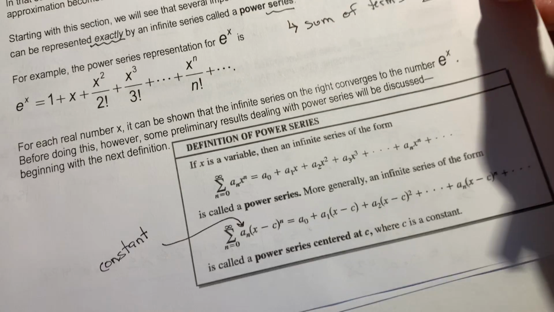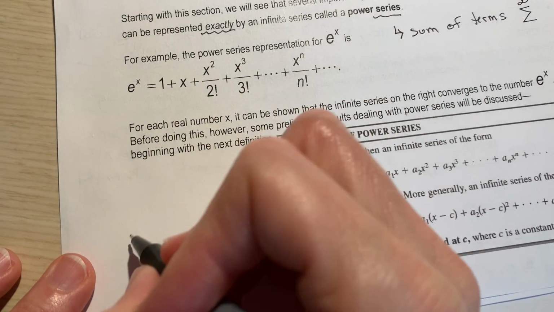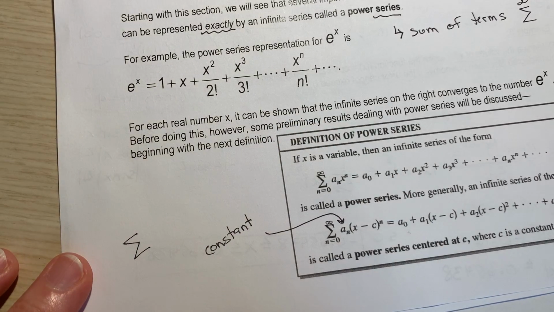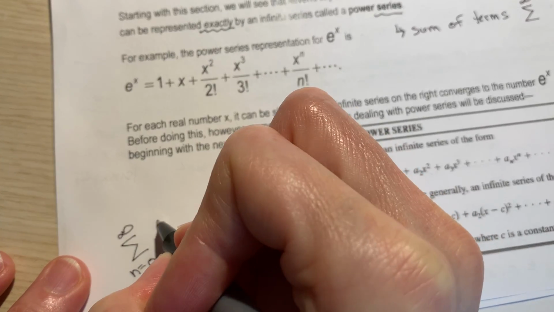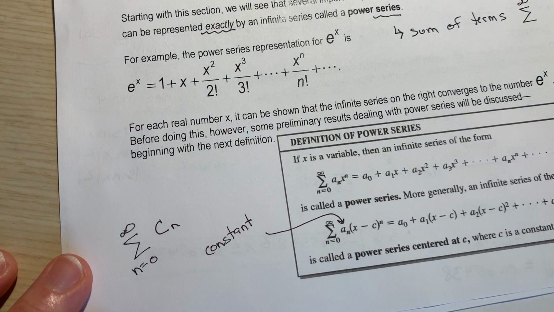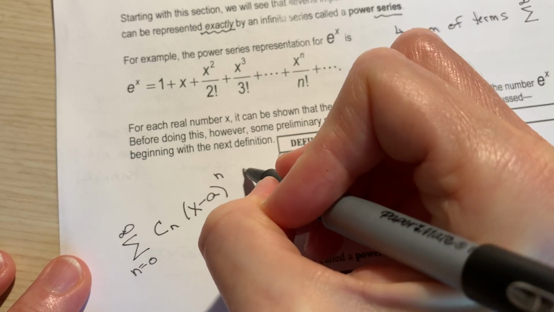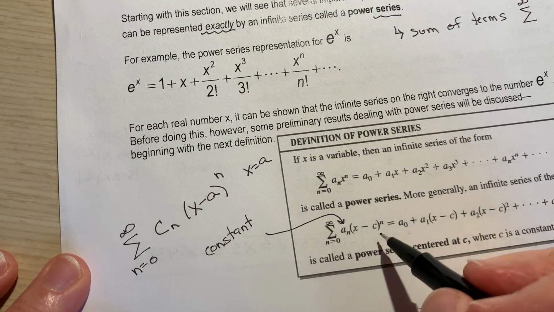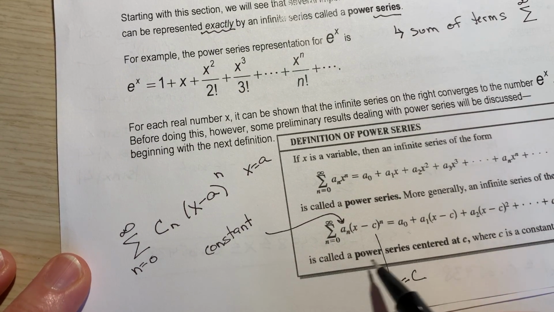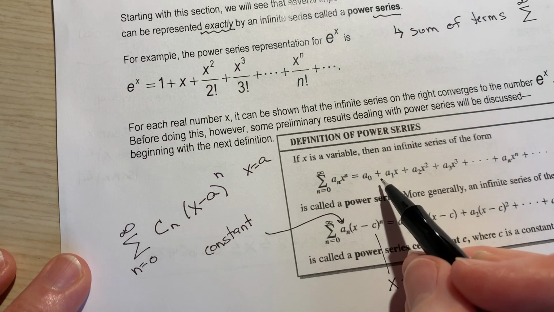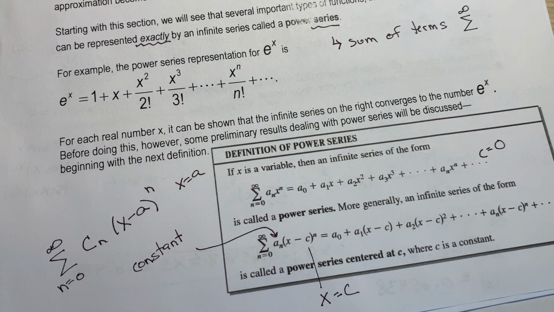Also, if you are reading the book for this, they use slightly different notation. They use n equals 0 to infinity, and they call the constant c of n, which I actually like better because c is for constant. And then they do x minus a to the n, so your center equals a. In this one, my center is c. So this is centered at c. In this one, your c is 0 because you have no x minus c.